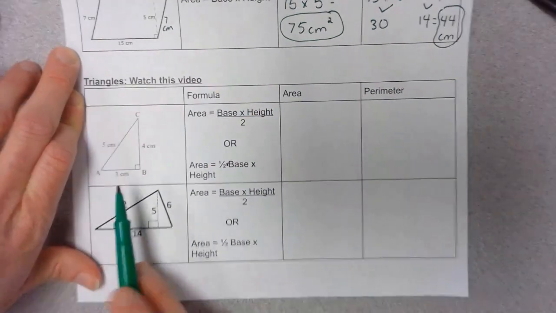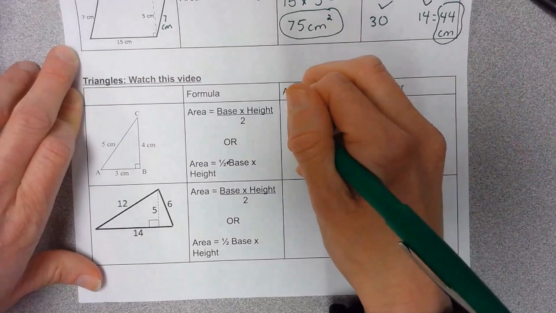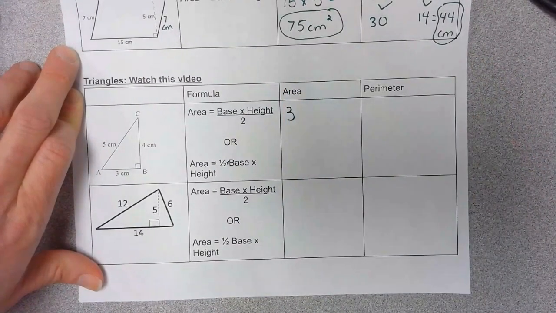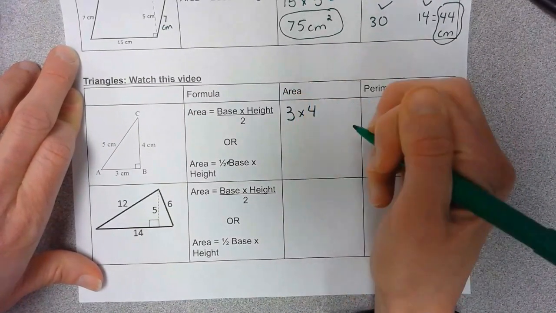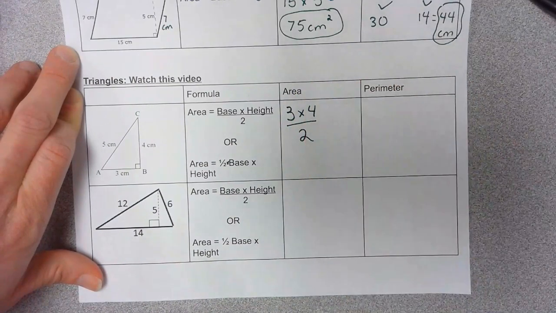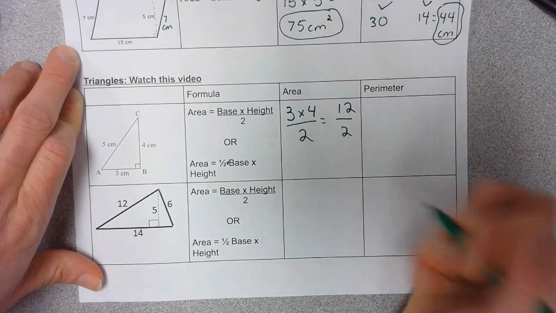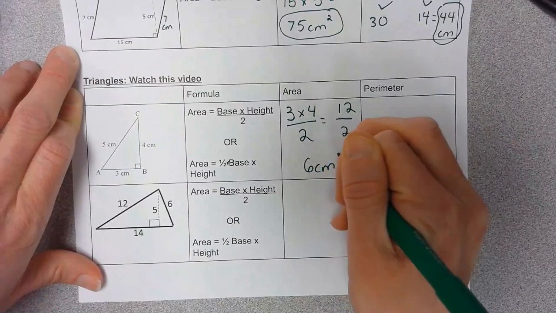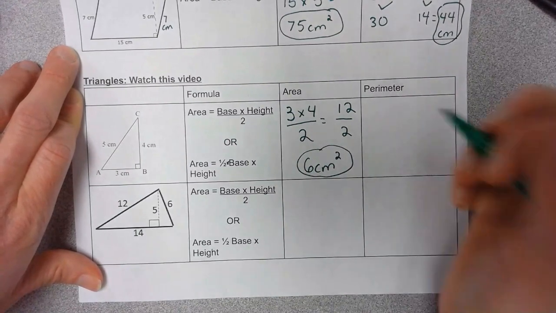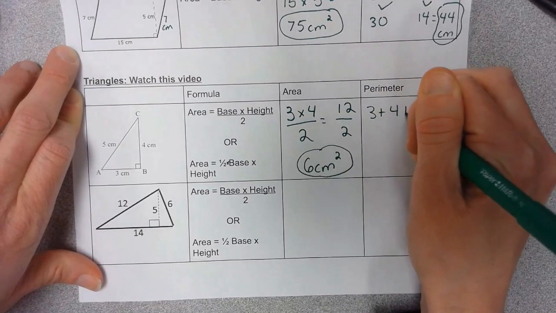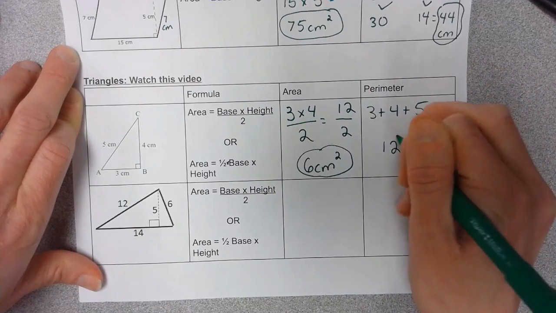So to find the area of this triangle, the base is 3 centimeters. The height is 4 centimeters. And then we divide by 2. 3 times 4 is 12. 12 divided by 2 would be 6 centimeters squared. The perimeter is 3 plus 4 plus 5, which is 12 centimeters.